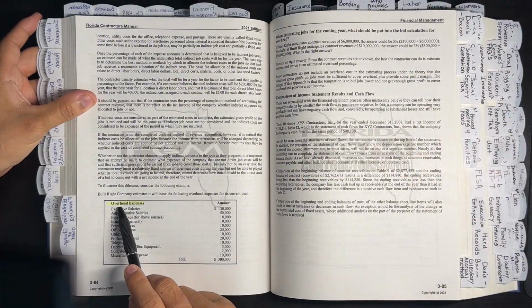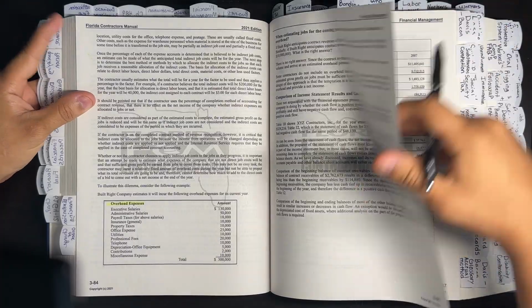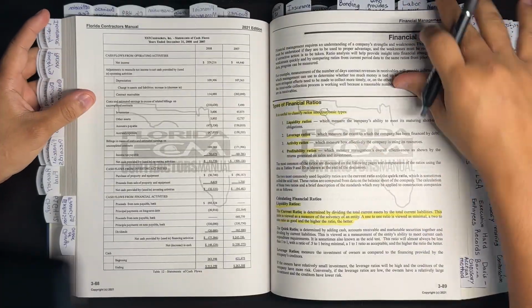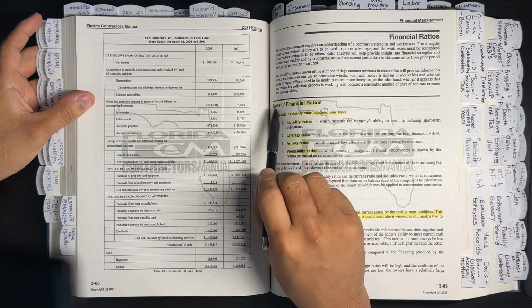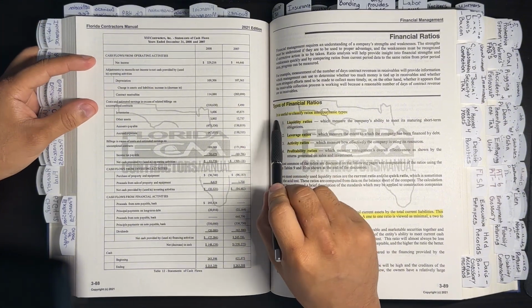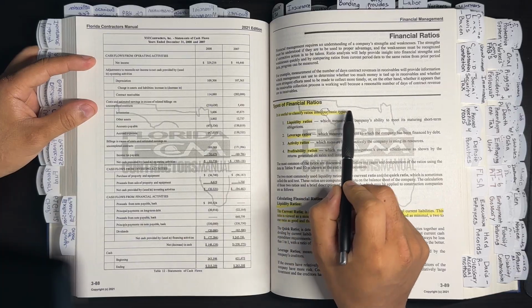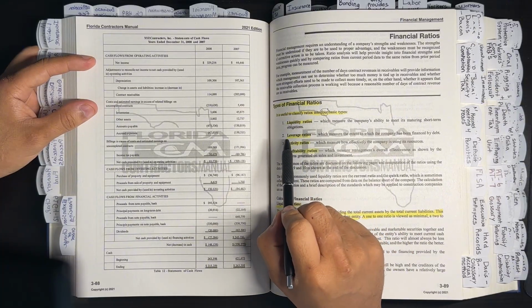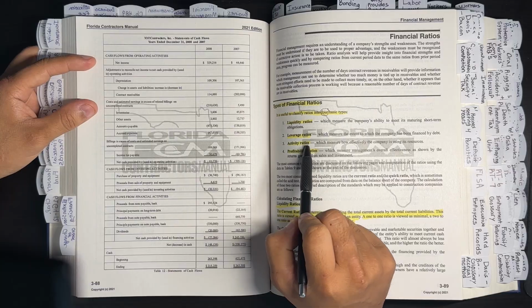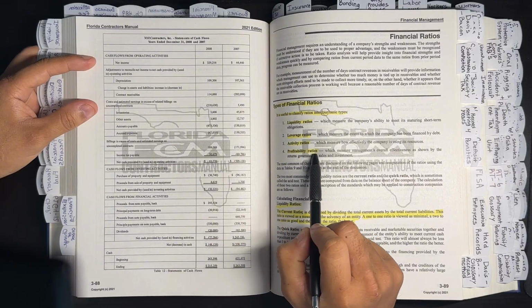384, overhead expenses. 389, types of financial ratios. It is useful to classify ratios into 4 basic types: liquidity ratios, leverage ratios, activity ratios, profitability ratios.